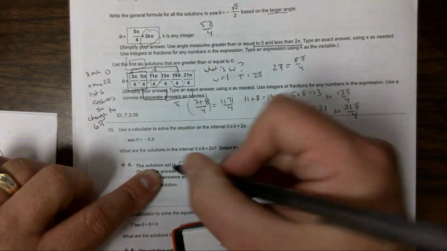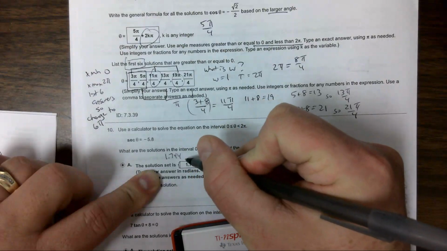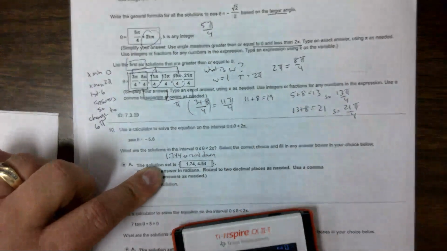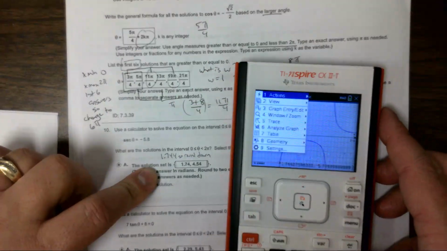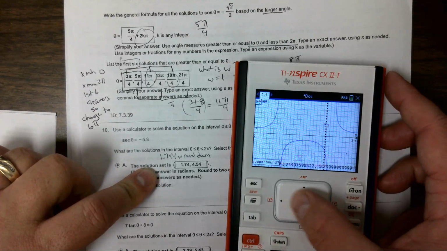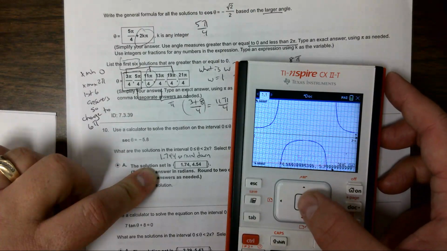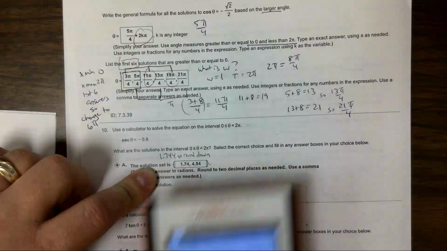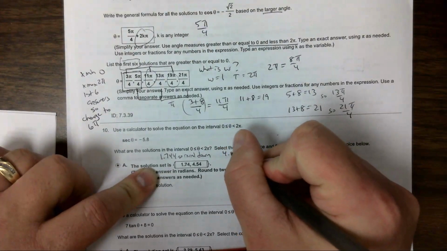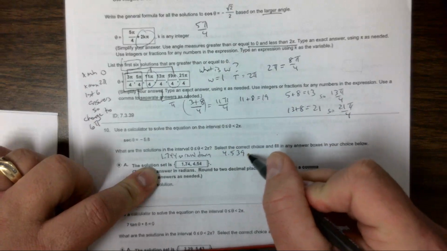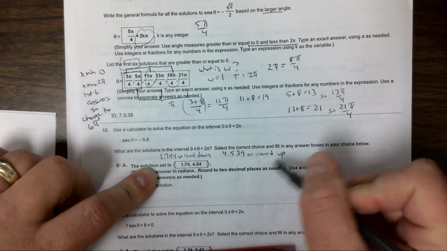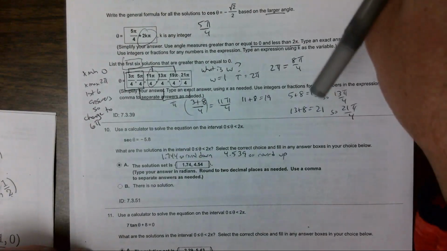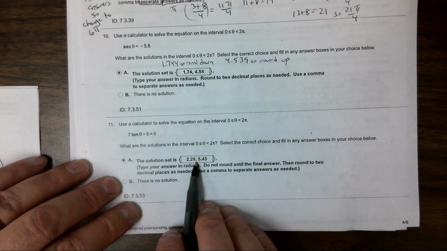1.744. So round down. And then 4.539, and so round up. They just want 2 decimal places. Okay, on this one we also want 2 decimal places.